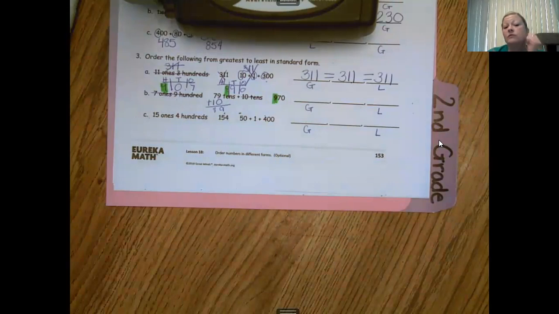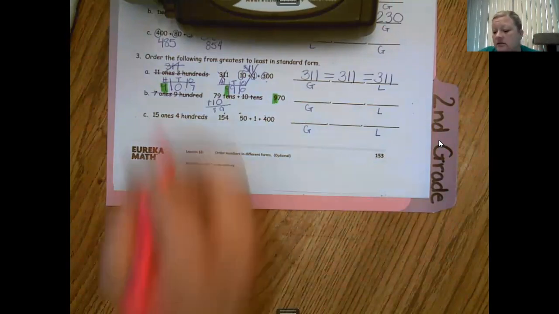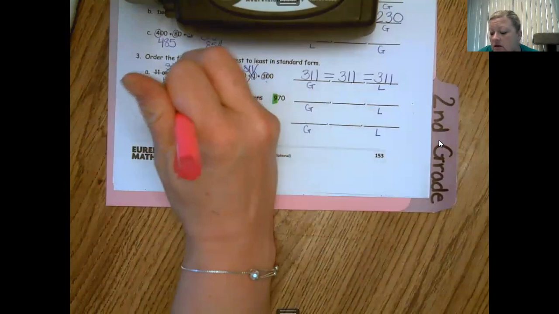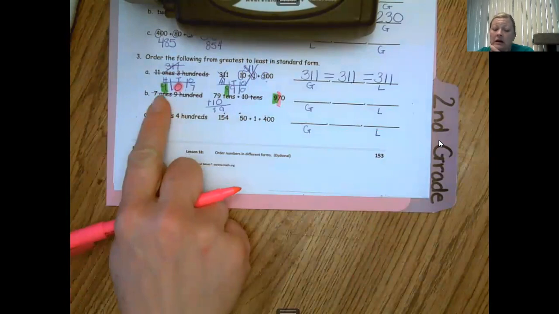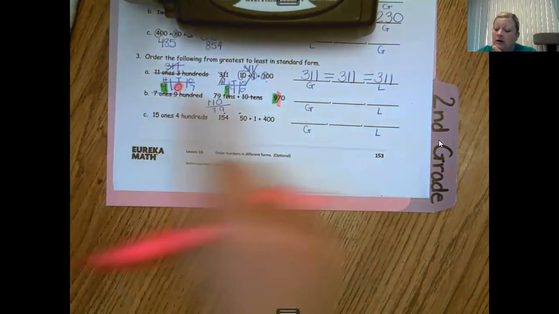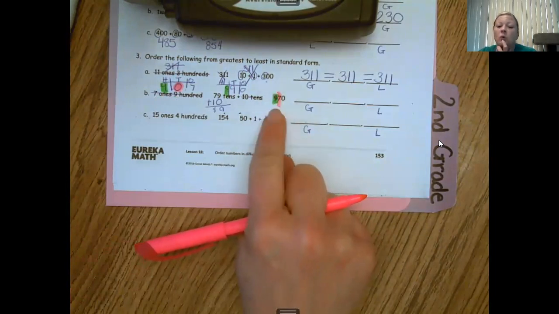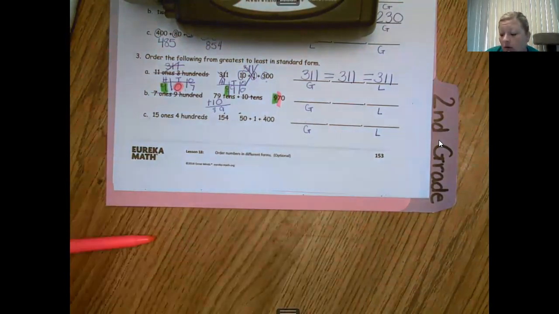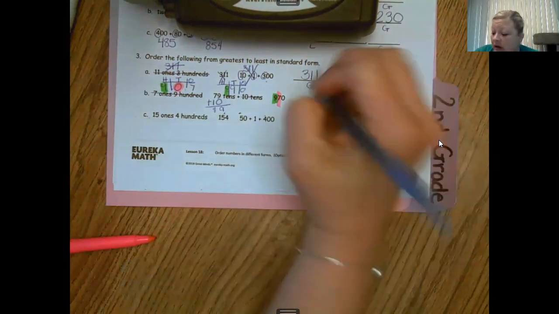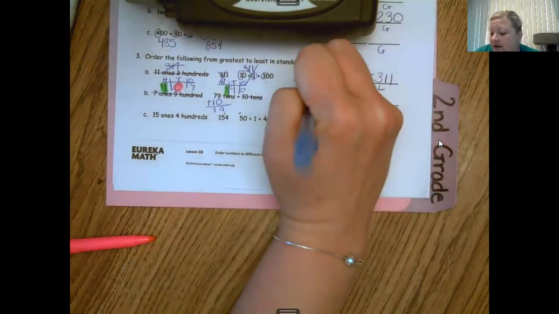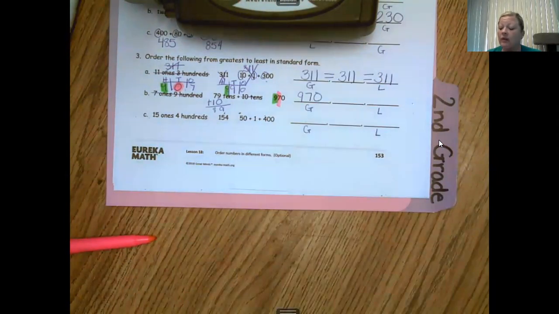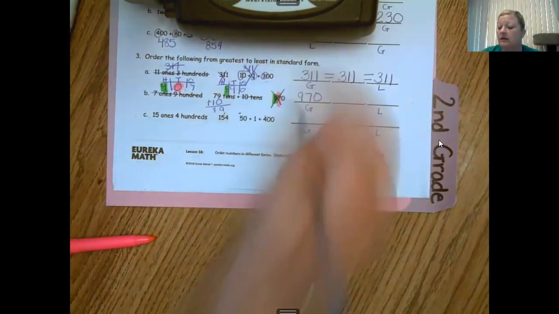So now I'm going over to the tens place and I'm going to make my tens in those two numbers pink. Okay, now I have a 9 and a 0, and here I have a 9 and a 7. Which is greatest, 0 or 7? Hopefully you said 7. So our first number is going to be 970, and then I'm going to cross that out.